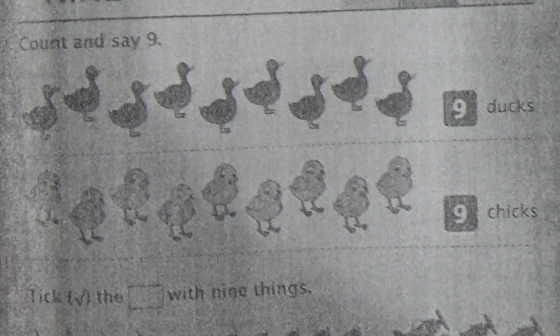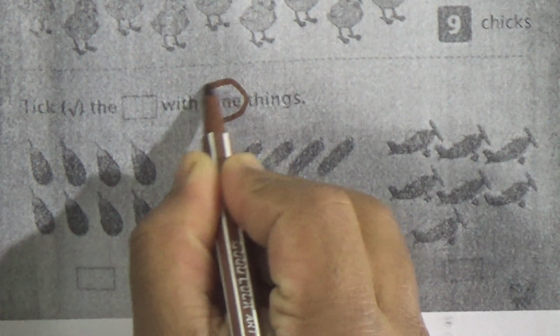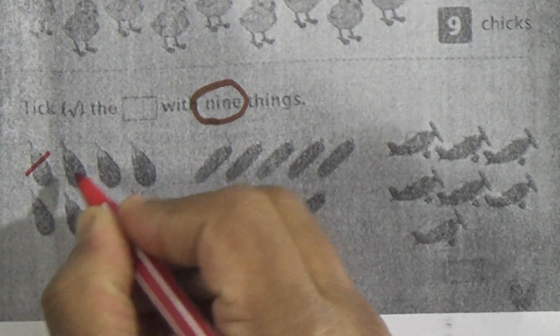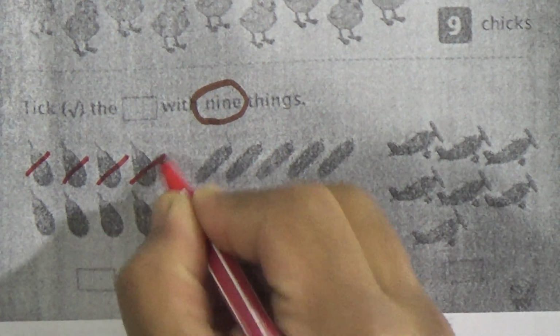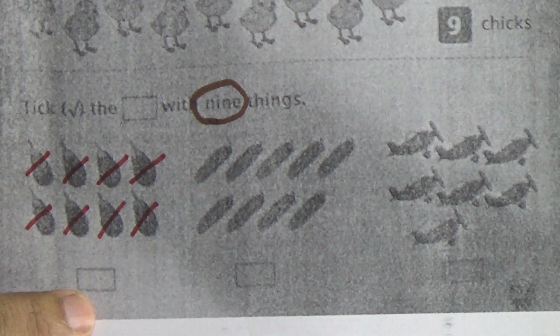Now we should read out these questions. This question is, tick the blank with 9 things. We need to count again, and when we find the 9 things, we should tick that blank. This is the picture of brinjals, my dear students. How many brinjals are there? There is 1, 2, 3, 4, 5, 6, 7, and 8. So there are 8 brinjals. That means we couldn't find the number 9.